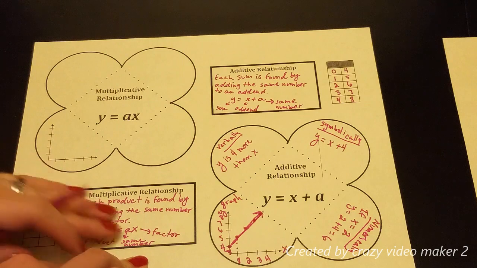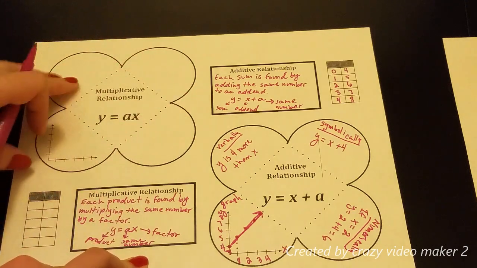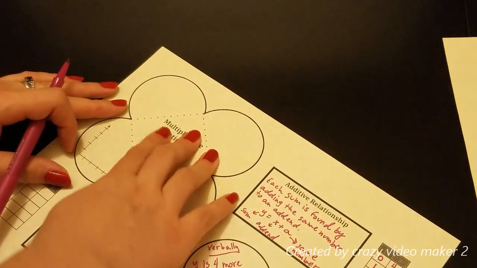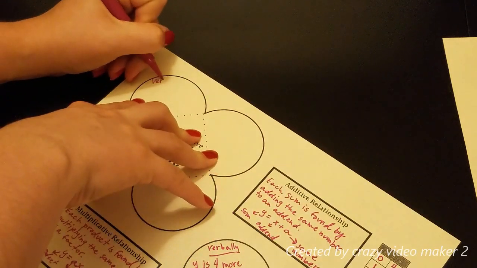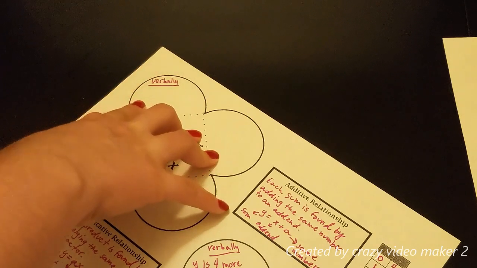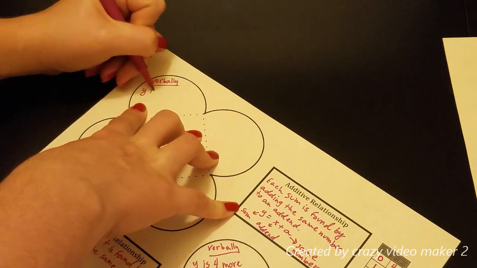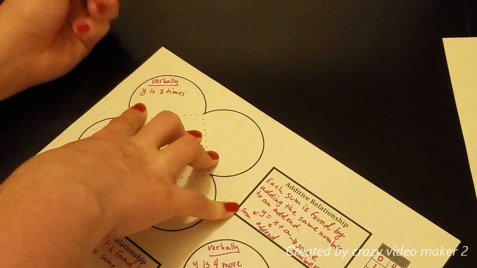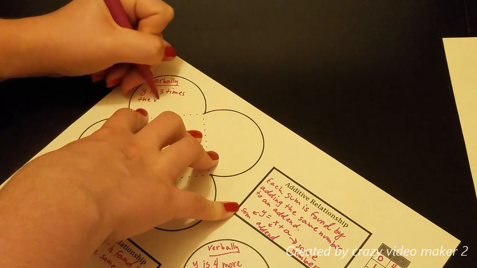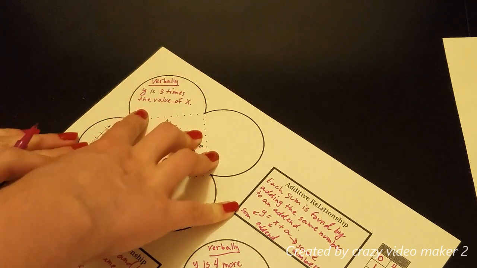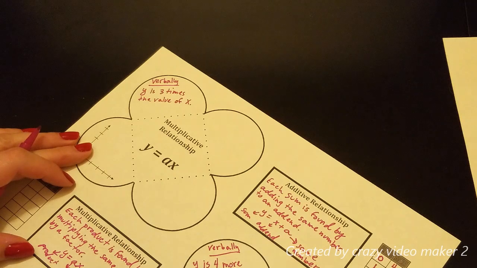All right, and so we'll actually start here with our little petals first. So we're going to say it in words. Verbally, y is 3 times the value of x. So essentially what they're saying is that y equals whatever x is times 3.